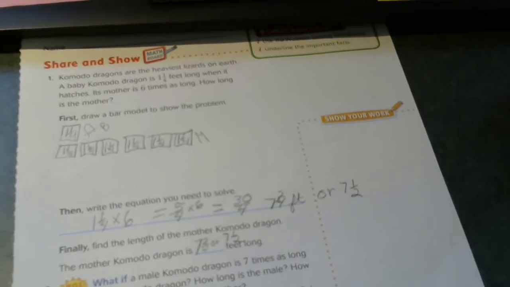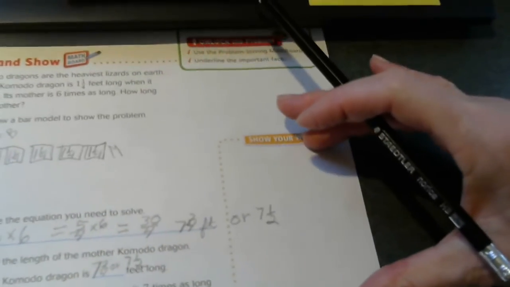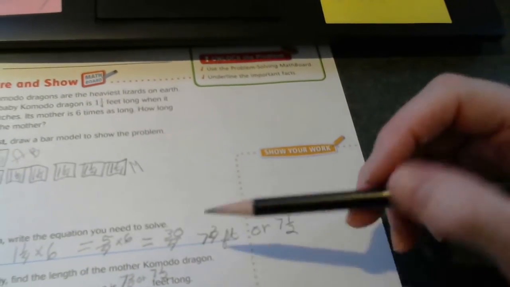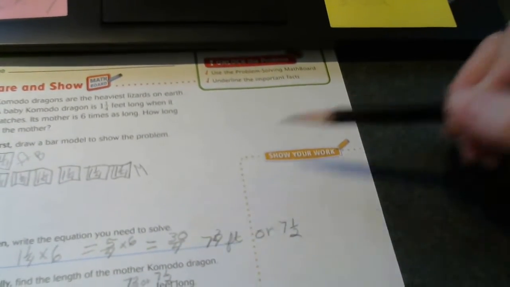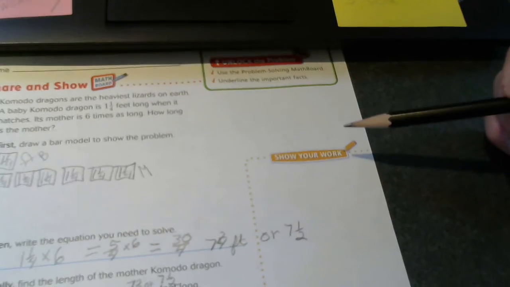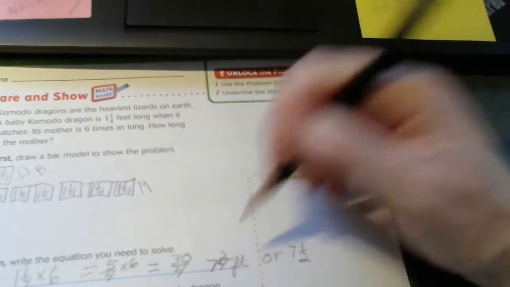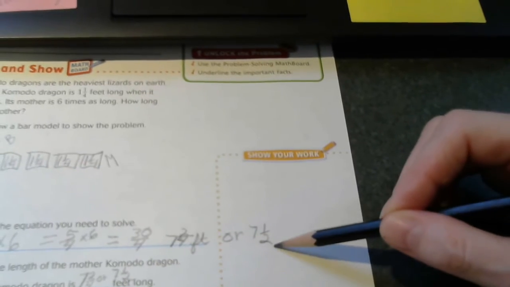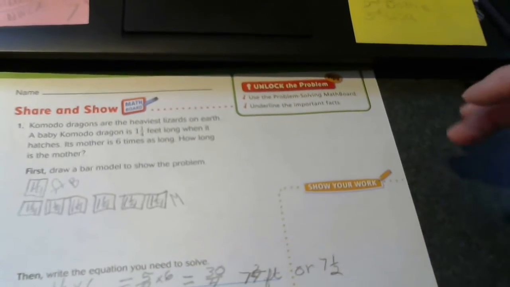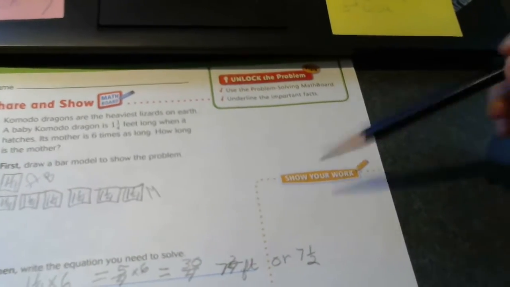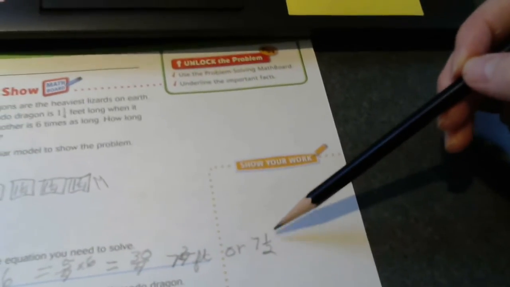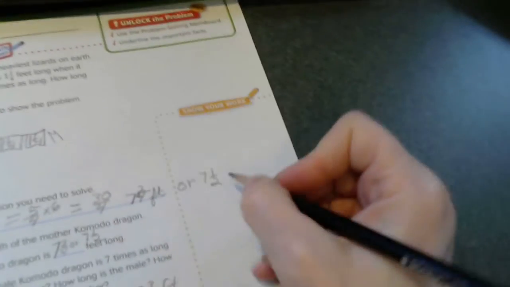And then we have to turn it into a mixed number with a whole number and a fraction. 4 goes into 30 7 times with 2 left over. We put the 2 over the 4, and that reduces to 7 1/2. So how long is the mother? 7 1/2 feet long.